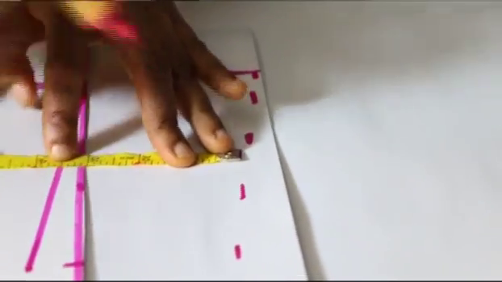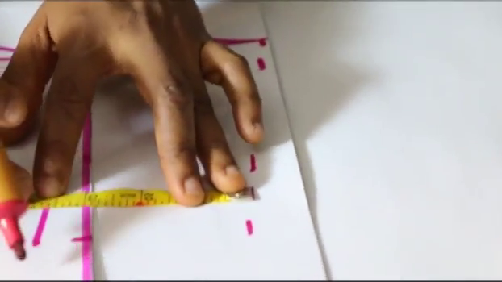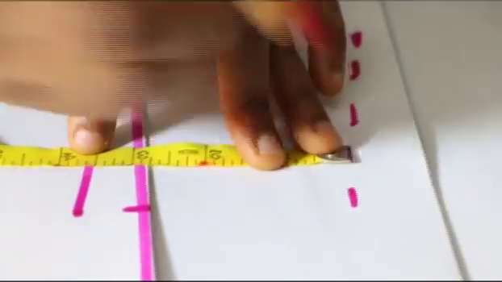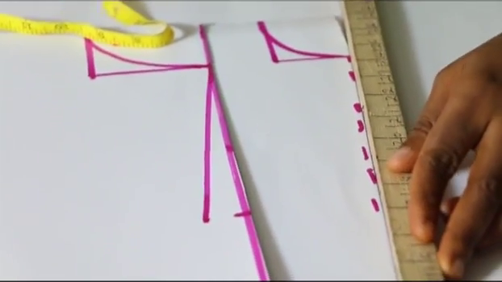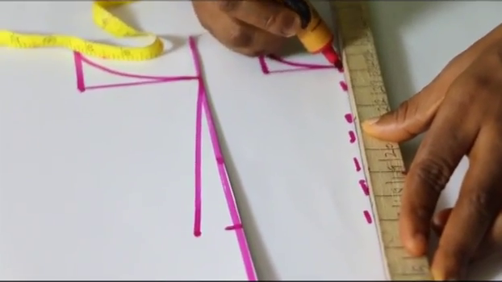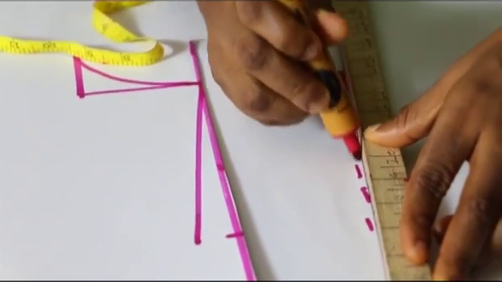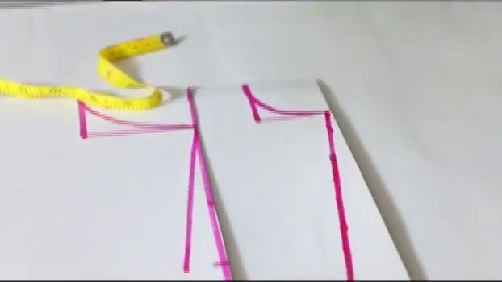So the difference between the front and back slope should be 3.5 inches. Just rule out this way. There's another method to achieving this. Remember, I said I'll be teaching you next time. So these are slope.